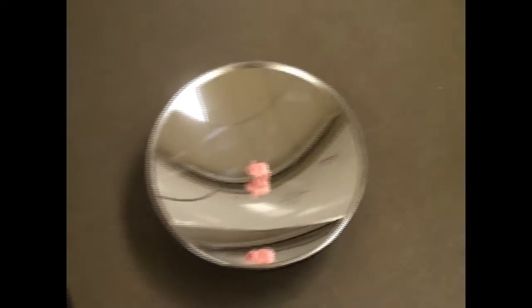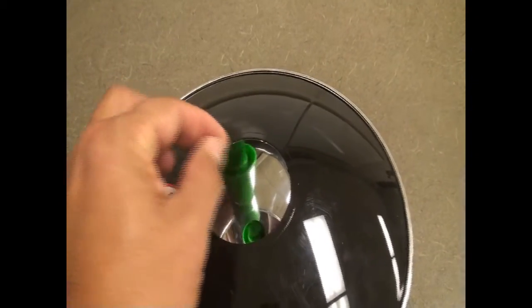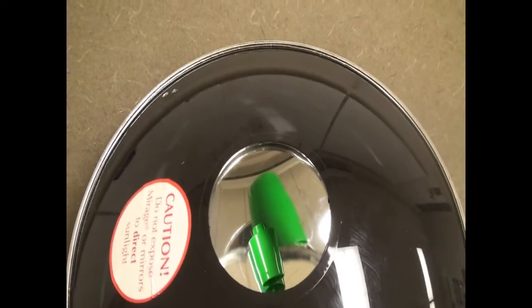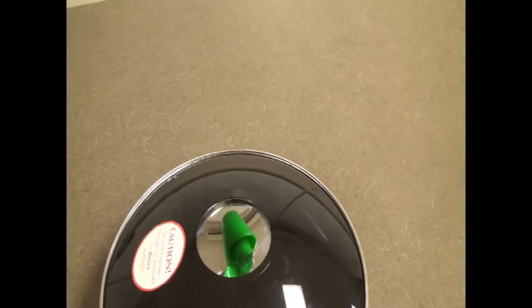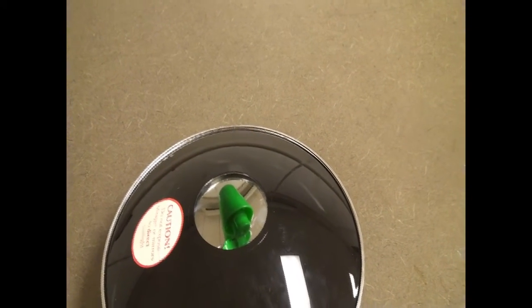You could put anything. I could put even the cap of the marker. You see? Then you try to grab that. You see? So right there. And then the real cap is underneath that. So you can kind of make any kind of mirage effect there. Put different kinds of objects, try fruits, try different things, and you can fake people that way.